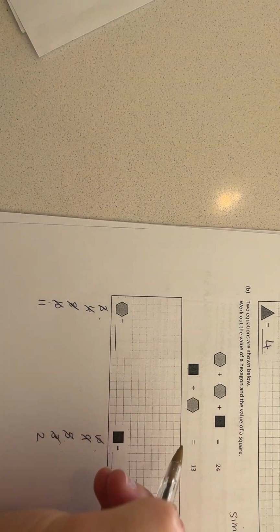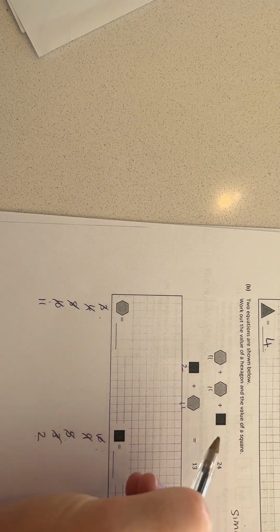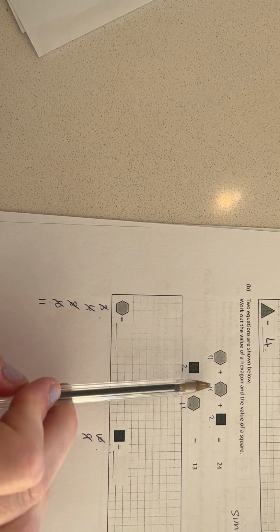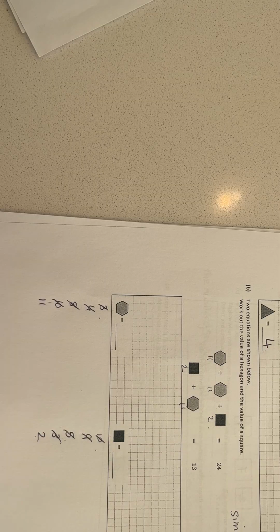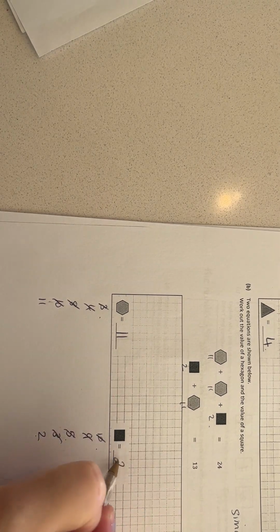So if that was the 2, if that was 11, does that work here? So 11 and 11 and 2. 11 plus 11 is 22, plus 2 is 24. That works for both. That's my two answers. So in this situation, that is 11 and that is 2.